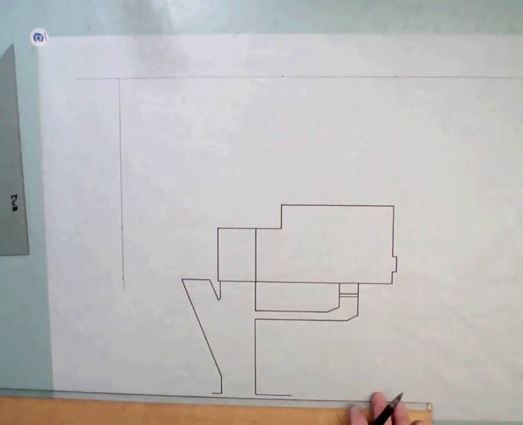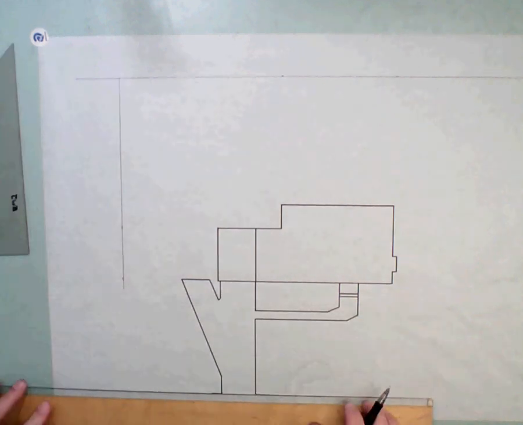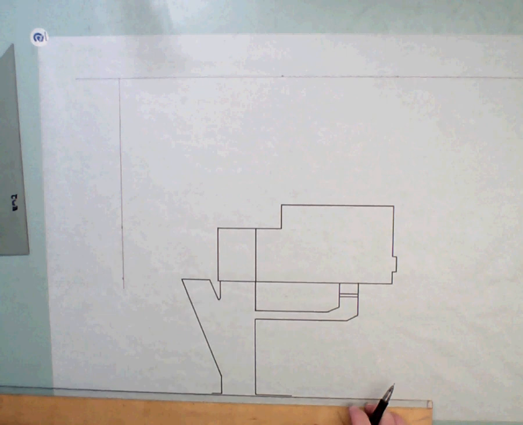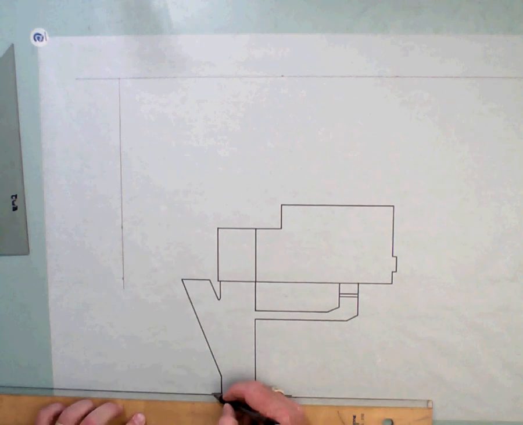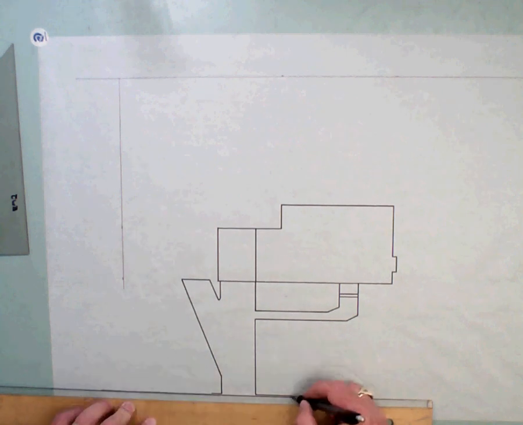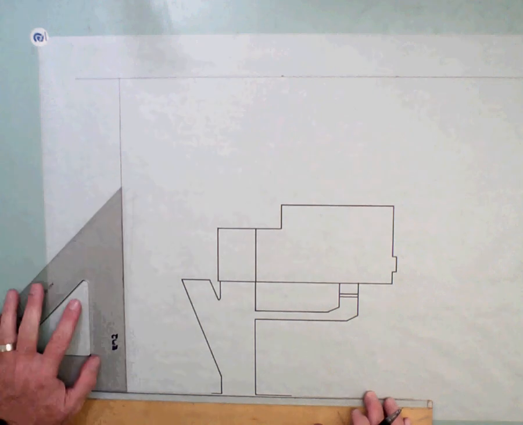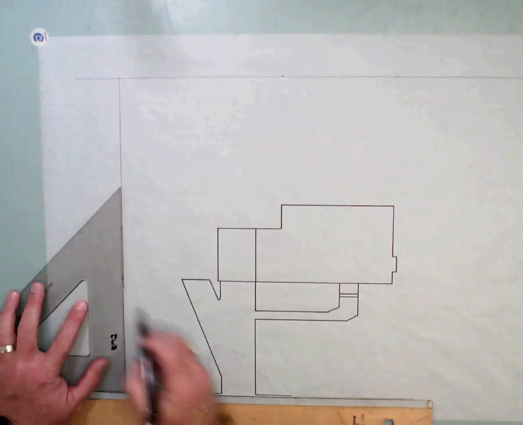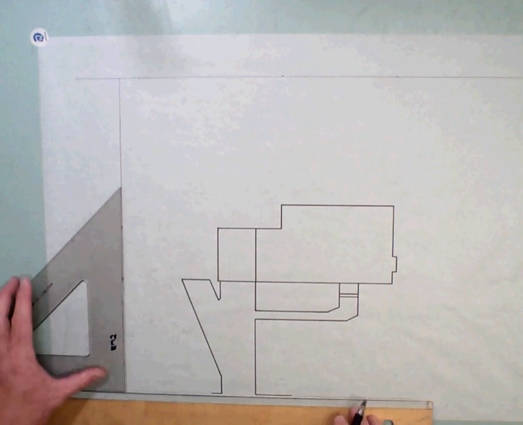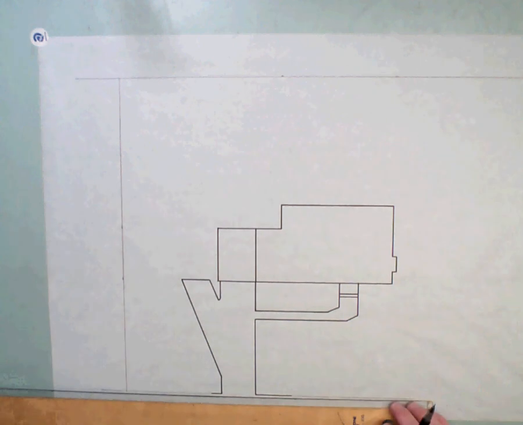Well, we already know we're right down here at the very bottom. There's the property line in.